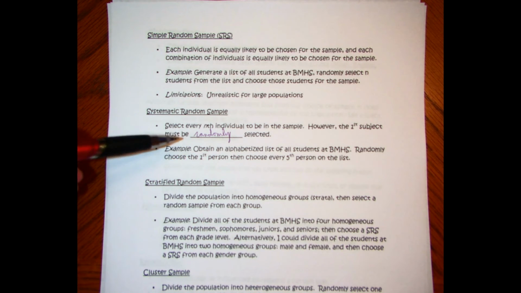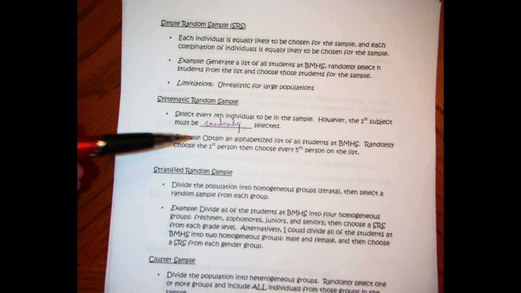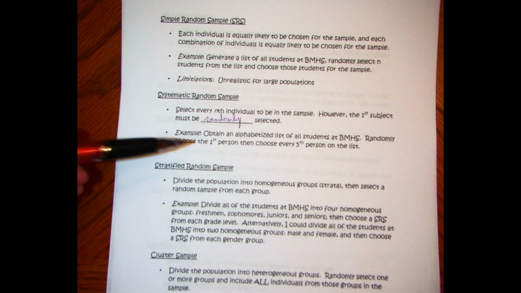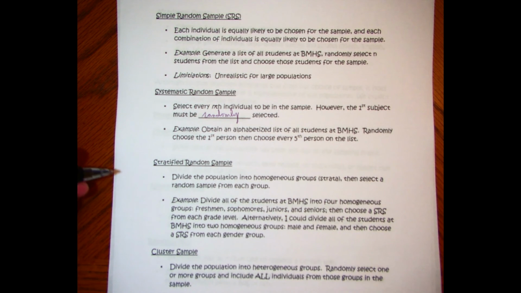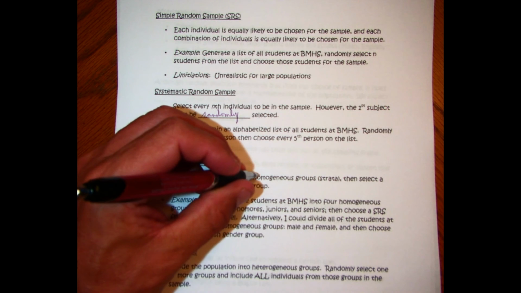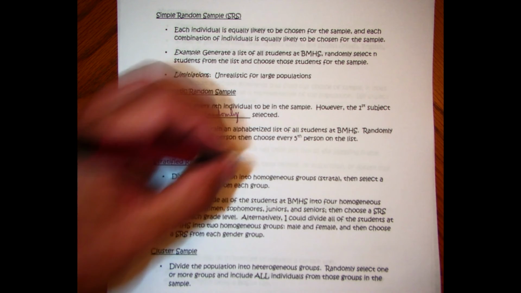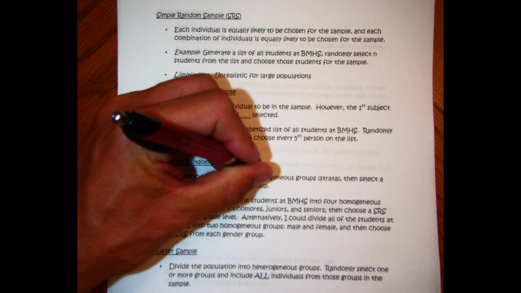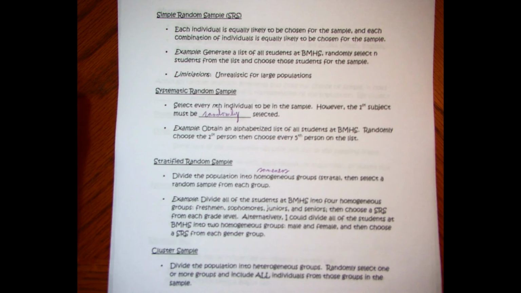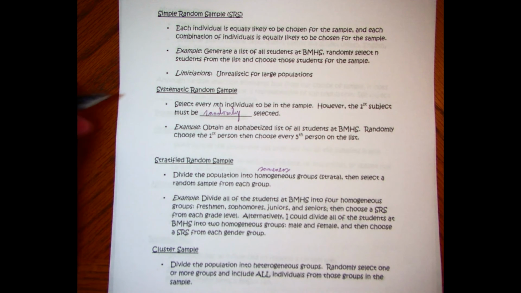Okay, but the whole key here is you randomly select the first person and then every nth person after that until you have your sample. Stratified sample: divide the population into homogeneous groups. Now homogeneity is sameness, some characteristic of sameness. And then select a random sample from each group.